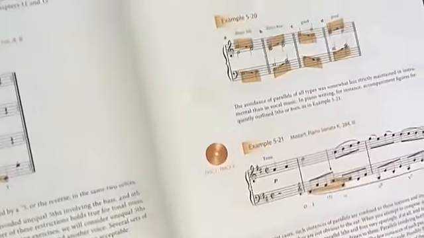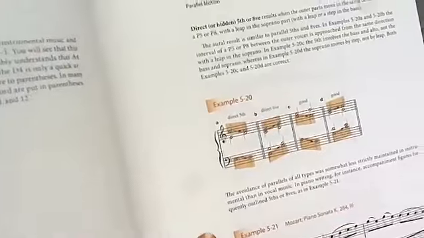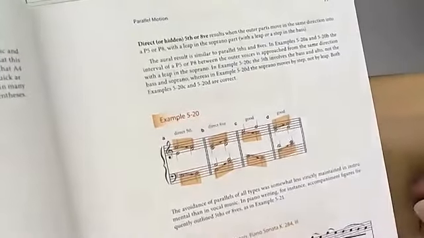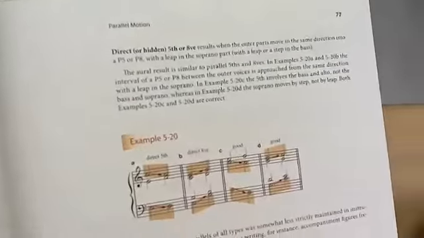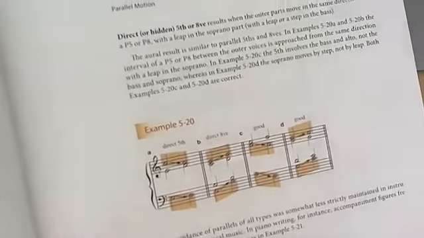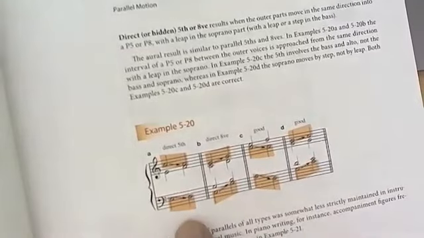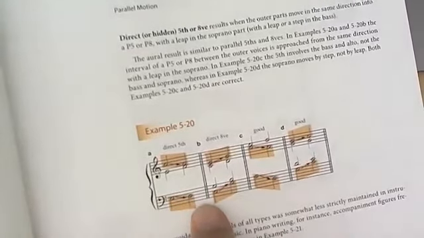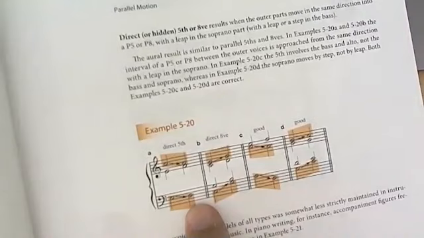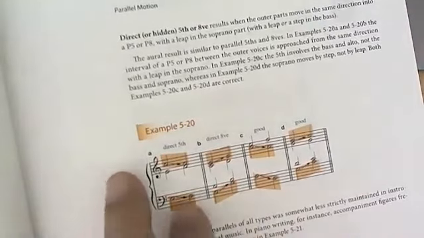And hidden or direct octaves or fifths. This is always one that we go over. It's really easy to check for, and yet it seems a little quirky because it has 3 steps to it. So if your soprano and your bass arrive in an octave or a fifth, they moved in similar motion.